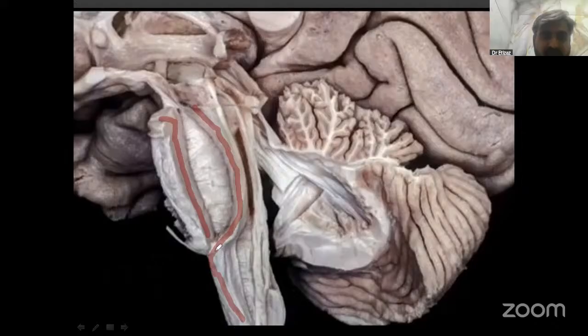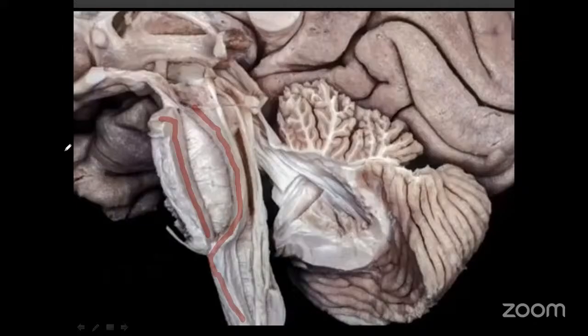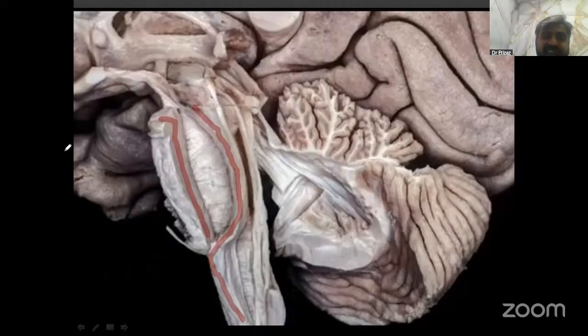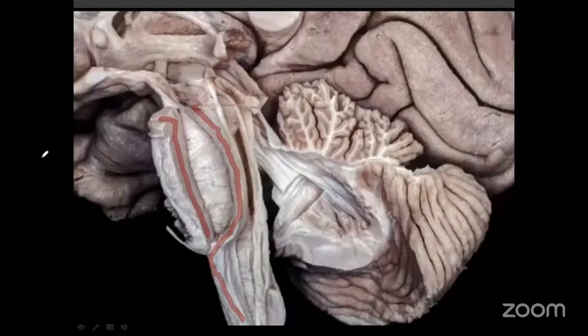Is it some kind of tract, some kind of nerve, some kind of vessel? What do you think? It's a tract, yes, you are right. Is it a descending tract or an ascending tract? Descending, excellent.